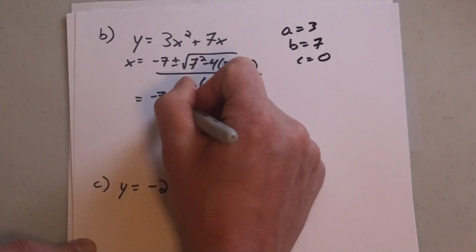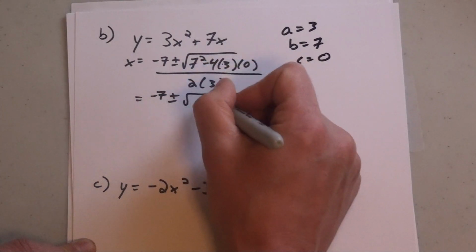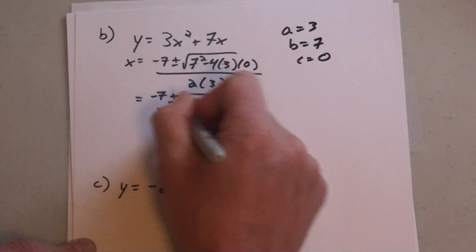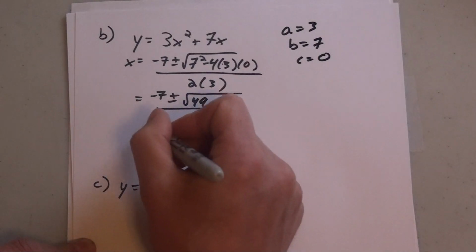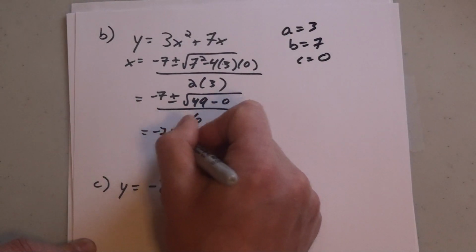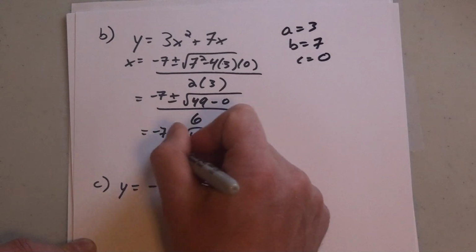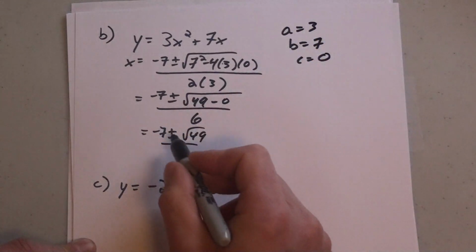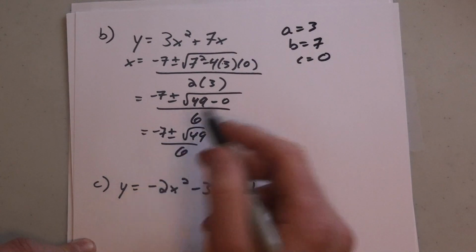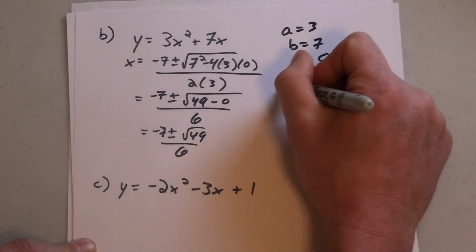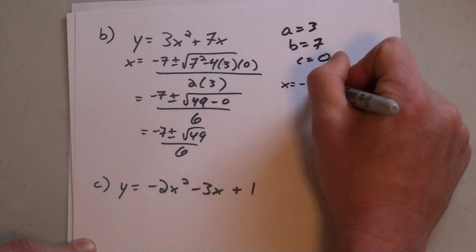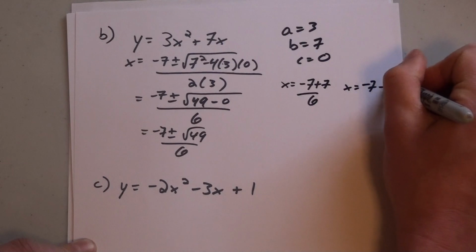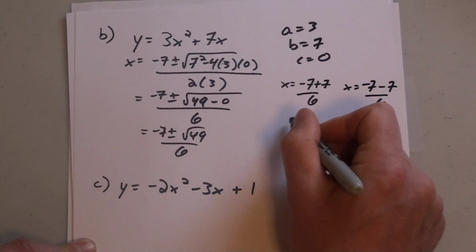Negative 7 plus or minus the square root of 49 minus, multiplying all those together, which will be 0, divided by 6. Negative 7 plus or minus the square root of 49 all over 6. The square root of 49 is just 7. So again, I can split up at this point. We'll go plus and we'll go minus. I'm going to have two different answers. So x equals negative 7 plus 7 divided by 6, and x equals negative 7 minus 7 divided by 6.